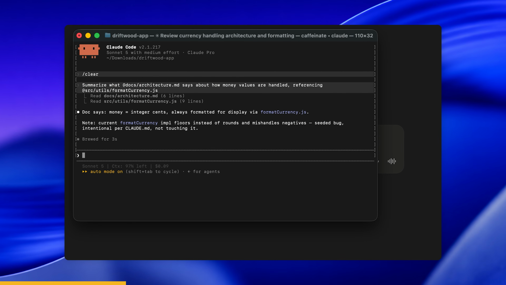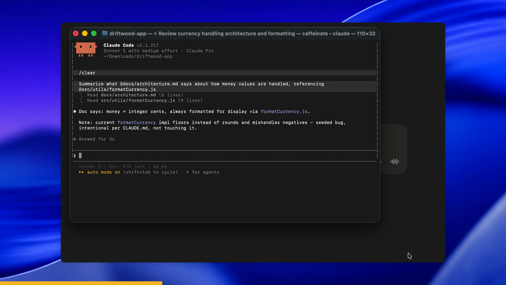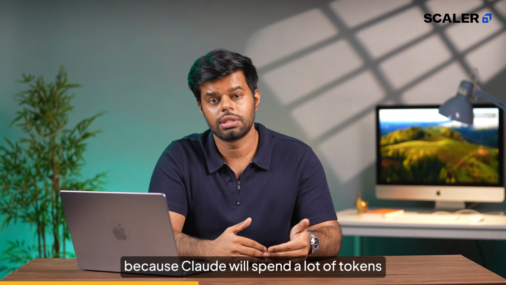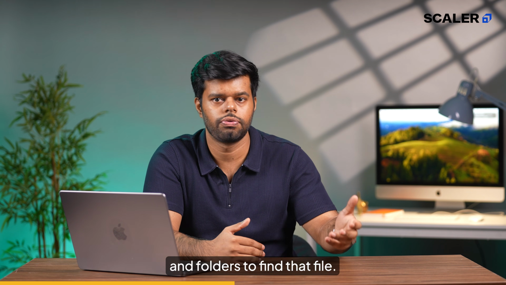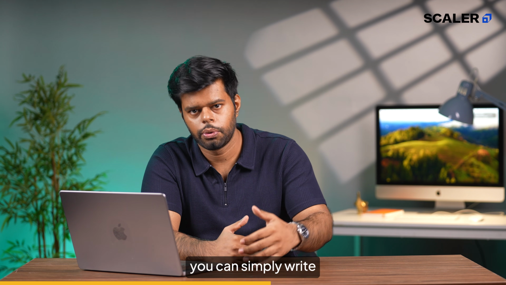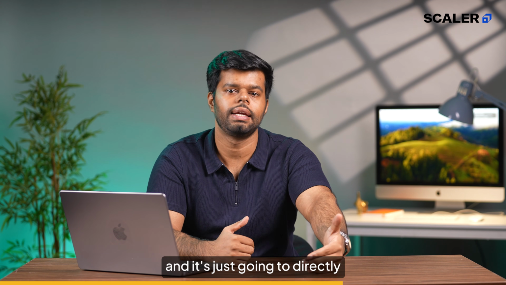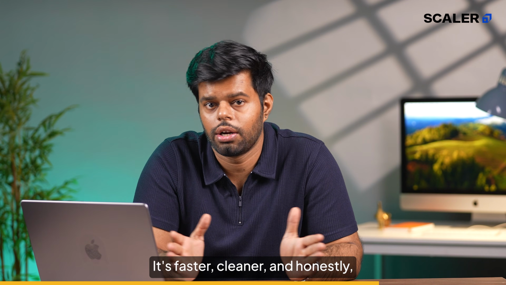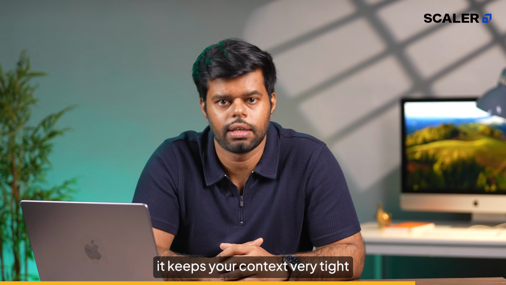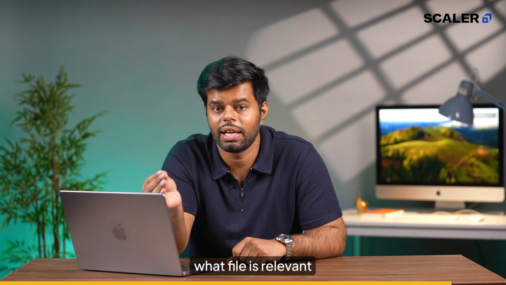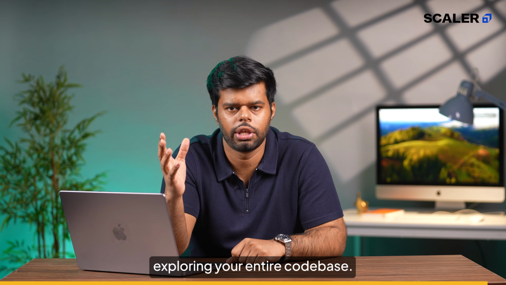Now, this is a lot better than asking Claude to read a certain file, because Claude will spend a lot of tokens searching through the index of files and folders to find that file. Instead of that, you can simply write the path name after 2 @ and it's just going to directly get to that file. It's faster, cleaner, and honestly, it keeps your context very tight, and especially useful when you already know what file is relevant and don't want Claude exploring your entire code base.